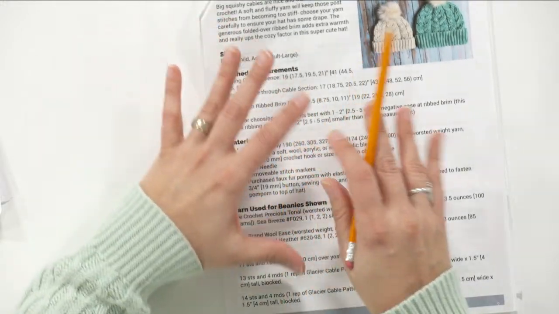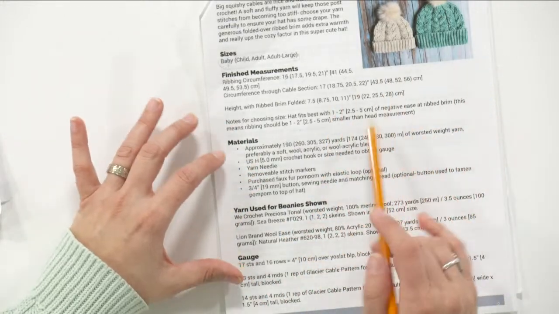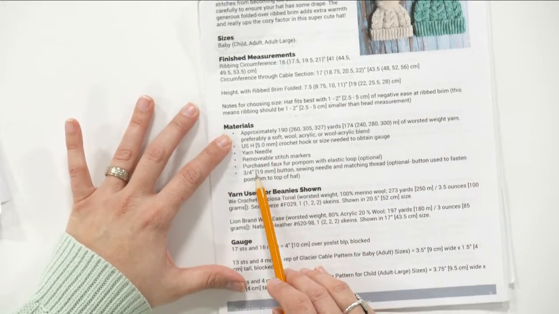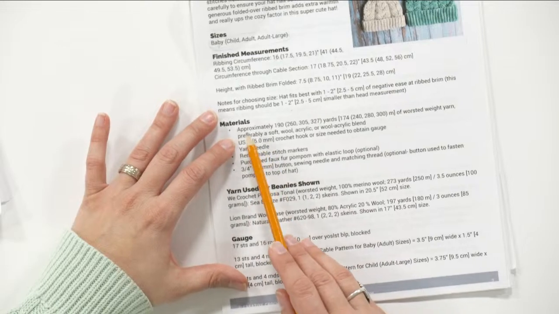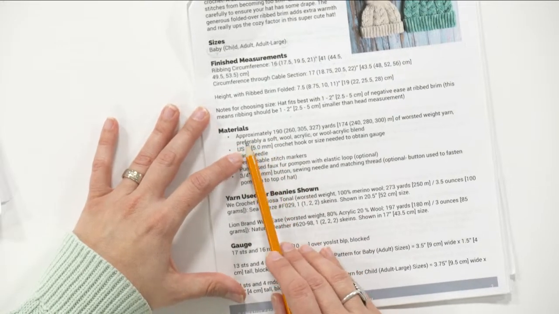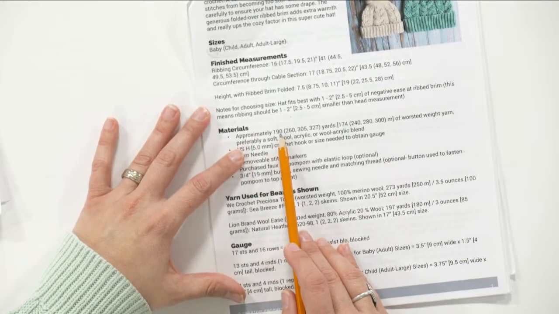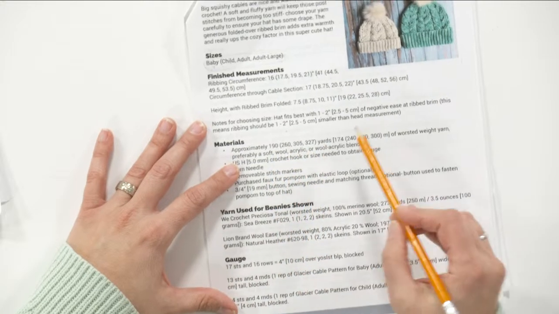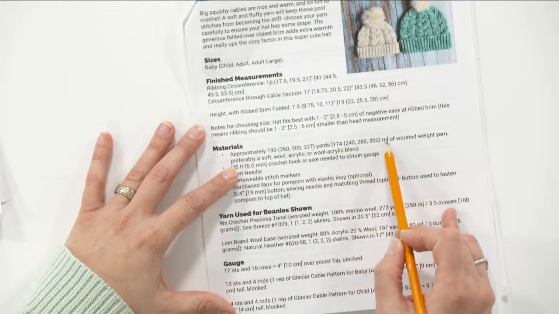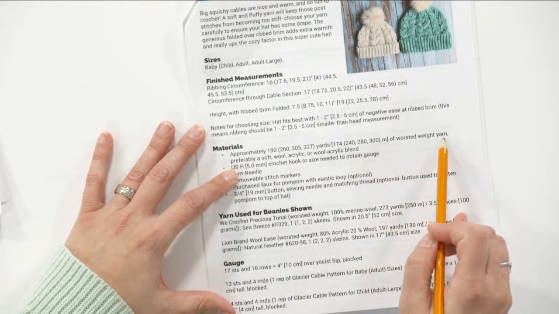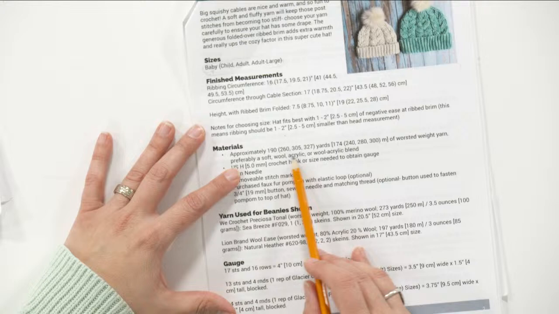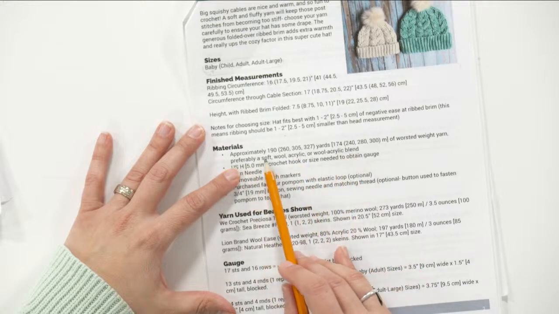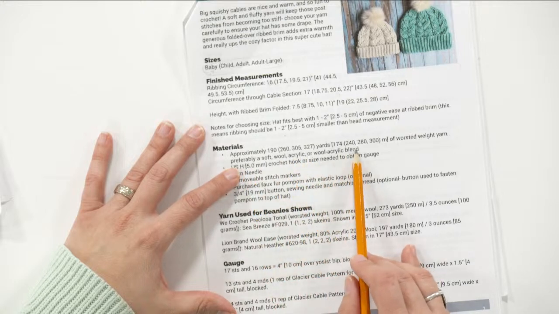All right, so usually on that front page or the first page, you will have a list of the materials that you need. In this case, the first bullet point says it's approximately 190, 260, 305, 327 yards. Here are the meter equivalents of worsted weight yarn, preferably a soft wool acrylic or wool acrylic blend.